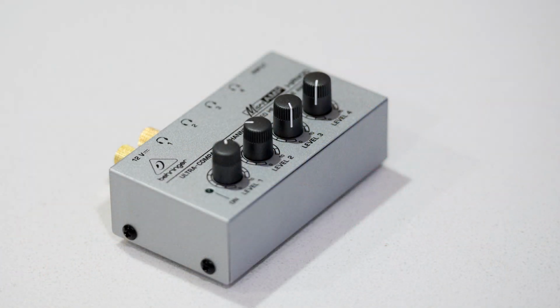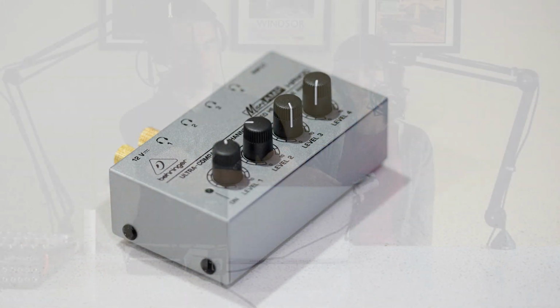Otherwise, if you want to have 2 people with headphones on, you can get a headphone amp so that you can have the signal coming out of your audio interface or your mixer, and then plug it into here, and then both of your headphones plugged in, and each person gets their own individual volume knob. This one is the Behringer Micro Amp HA400. I think it's $20 or $30 on Amazon. Throw up a link on the website.